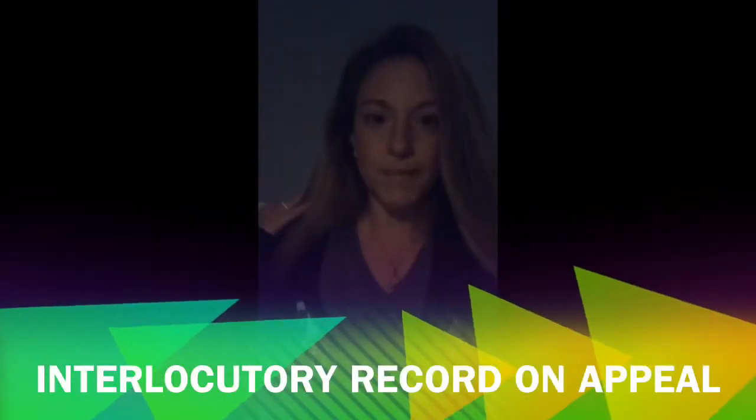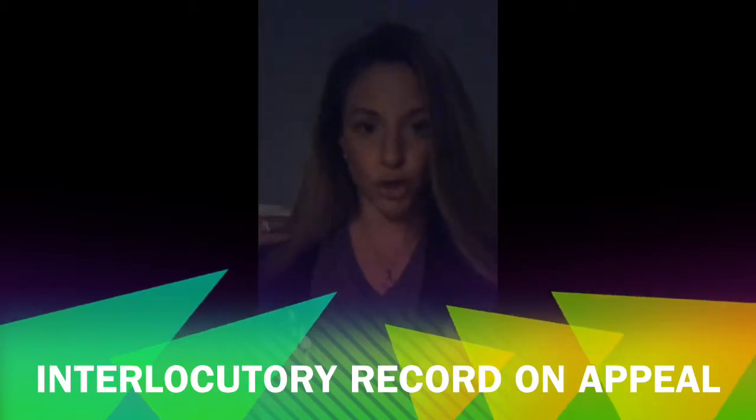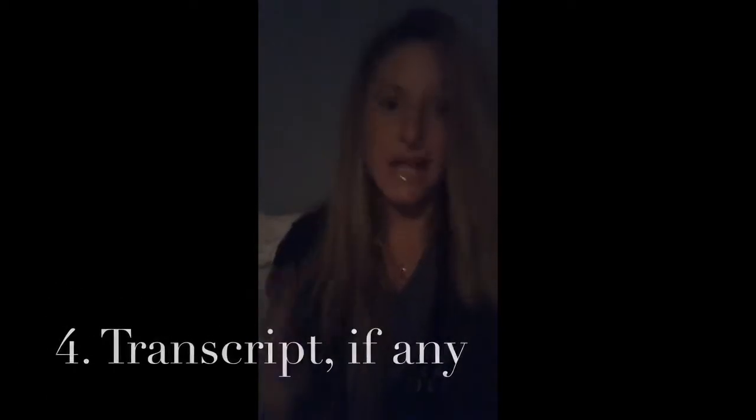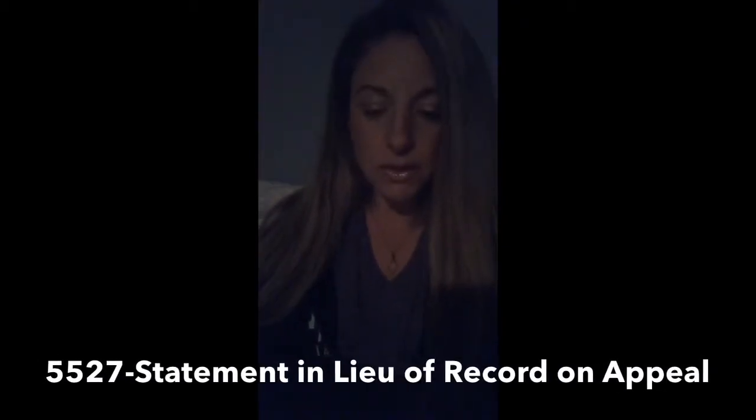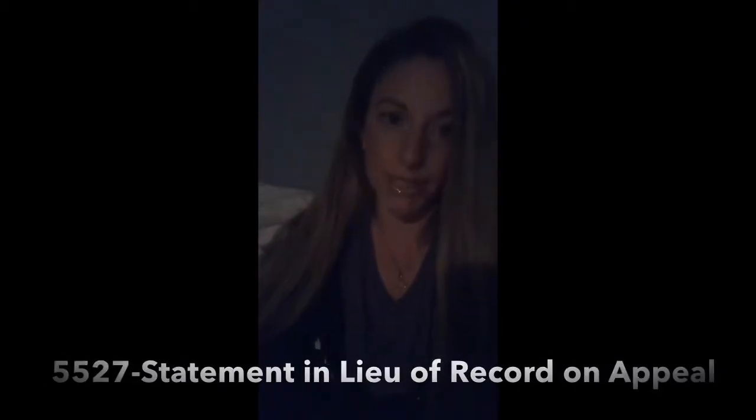The record on appeal from an interlocutory order consists of the notice of appeal, the papers and other exhibits upon which the judgment or order was founded, any opinions, the transcript, if any, and a copy of the judgment appealed from. So there's 5 for an interlocutory appeal because you don't have the judgment roll. Otherwise, it's the same. You can also have a statement in lieu of record on appeal.